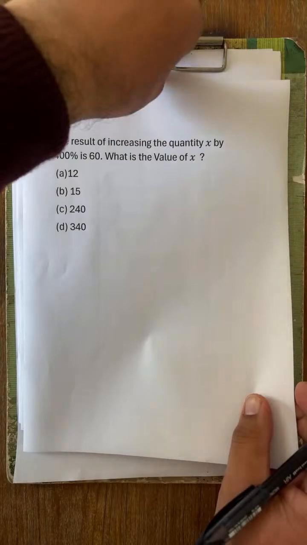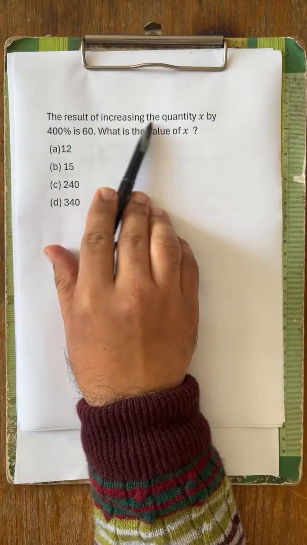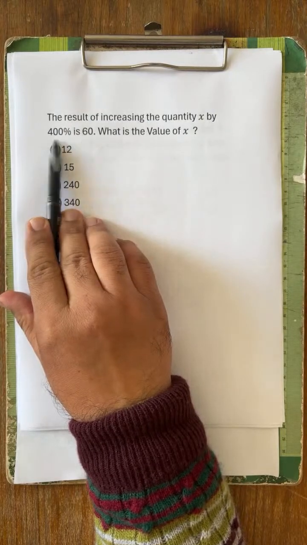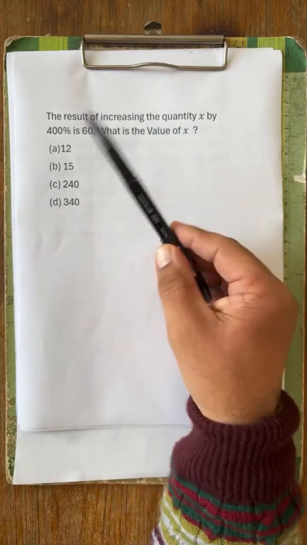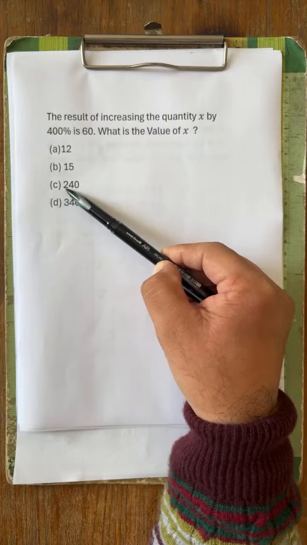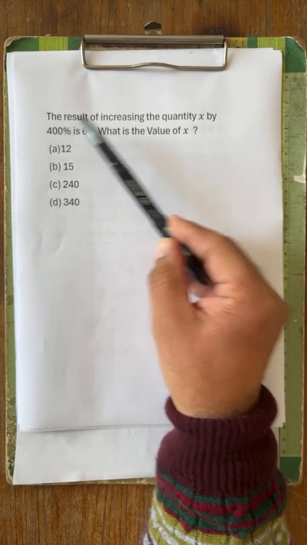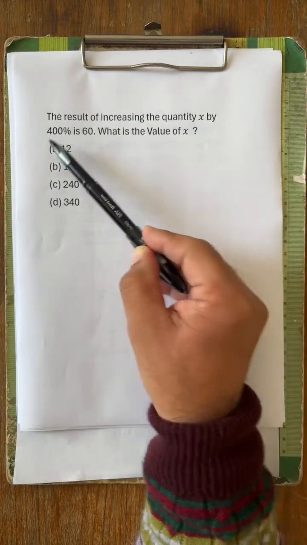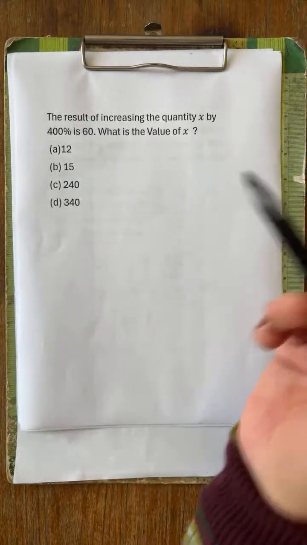Now let's come to the next question. The result of increasing the quantity x by 400% is 60. What is the value of x? Option A 12, option B 15, option C 240, option D 340. The result of increasing a quantity x by 400% is 60. We have to find the value of x. Try this question and write your answer in the comment section.